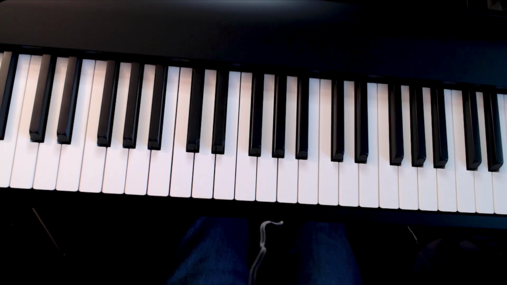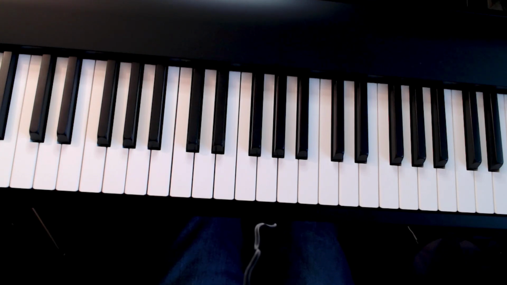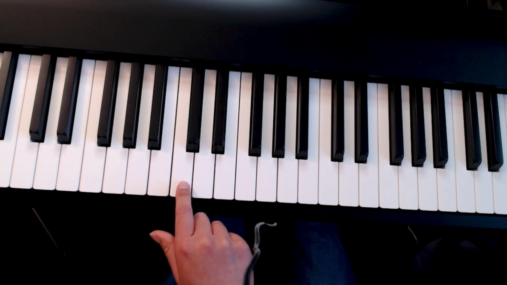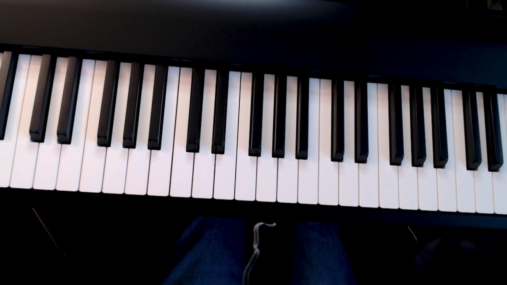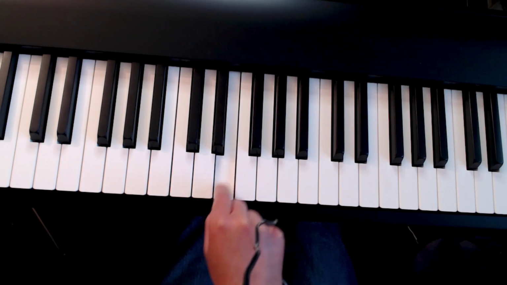A whole step is the distance between two notes with one note in between them. So for example, C to D. That's a whole step. And the one note that's in between those two is C sharp. From C to D, you're skipping one key. Another example of a whole step is from E to F sharp.